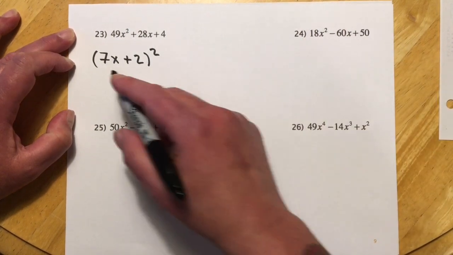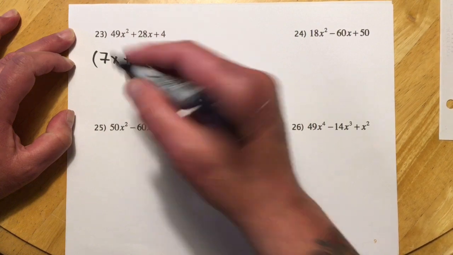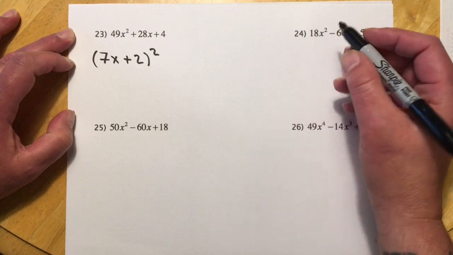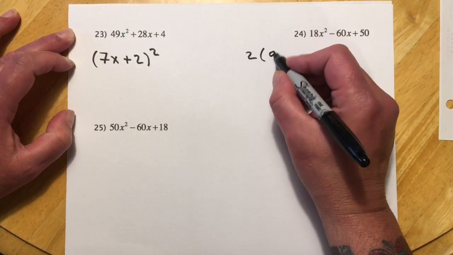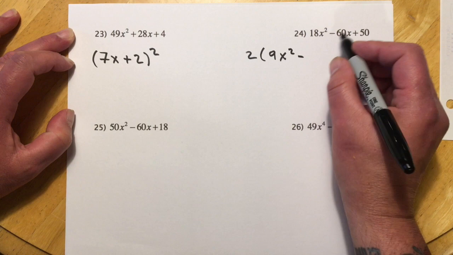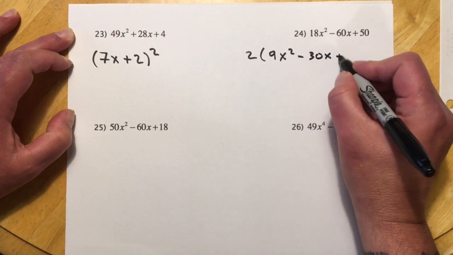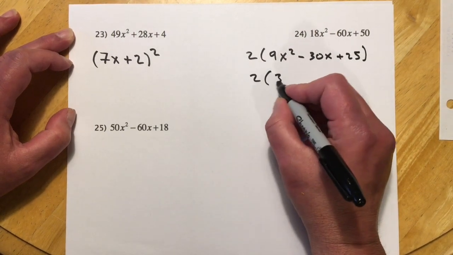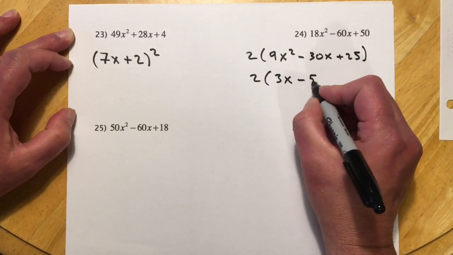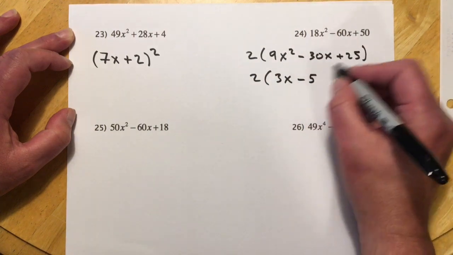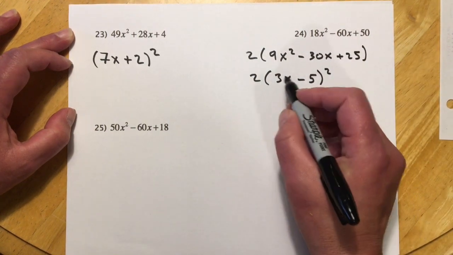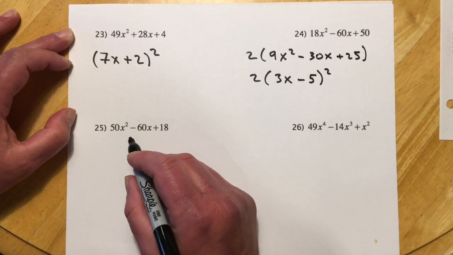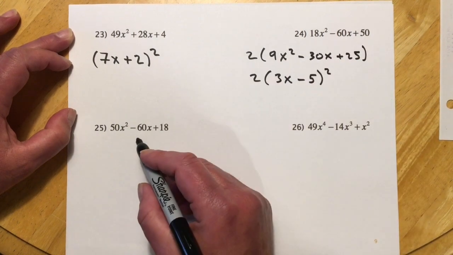Over here, but you gotta do the check, right? Because it could have squares and not actually be one of these. So over here, it looks like I can do a common factor of 2. So that'll leave me a 9x squared minus 30x plus 25. And then there's those squares on the ends that make me think it's just going to be one of these. So I'll do 3x minus 5, because 3x times 3x, 9x squared. 5 times 5 is 25. And then 3 times 5 would be 15, doubled is 30. So I'm all good.